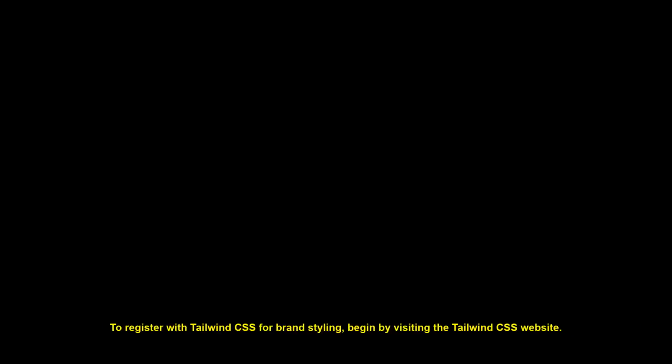To register with Tailwind CSS for brand styling, begin by visiting the Tailwind CSS website. Once on the site, navigate to the Get Started section. Click on the installation link to review the different installation methods. Choose the method that best fits your project, whether it's via NPM, CDN, or another setup.